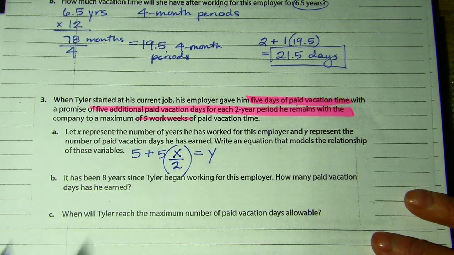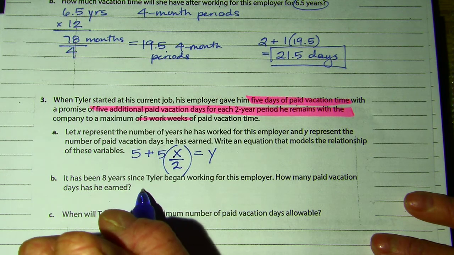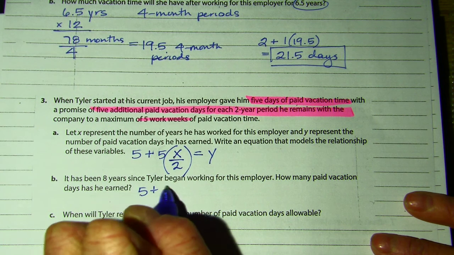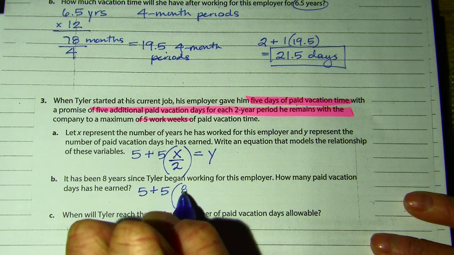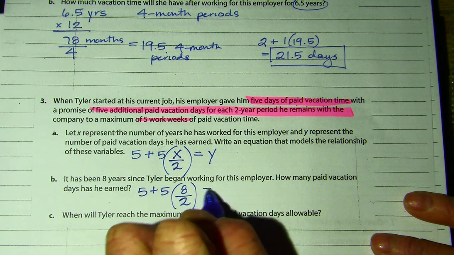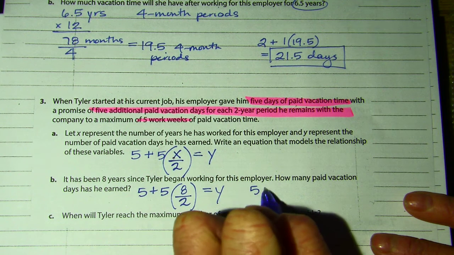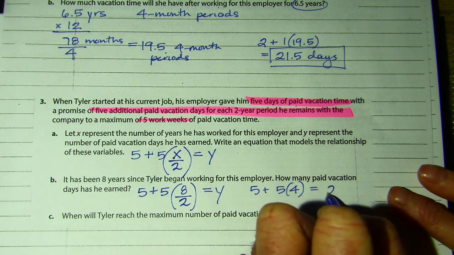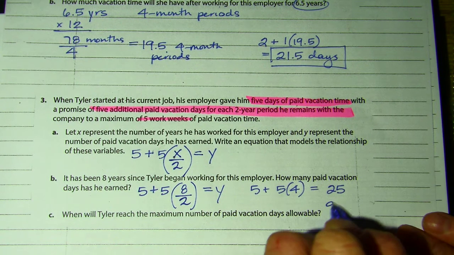Part B, it's been 8 years since he began working. So how many paid vacation days? He starts out with 5 plus 5 times, he's worked 8 years, but it only increases every 2 years. So that gives me 5 plus 5 times 4, which equals 25 days.